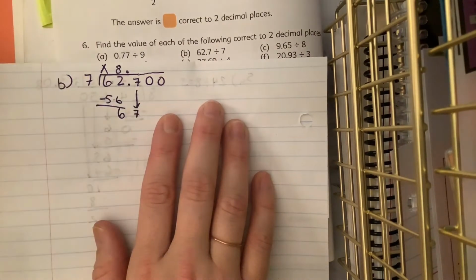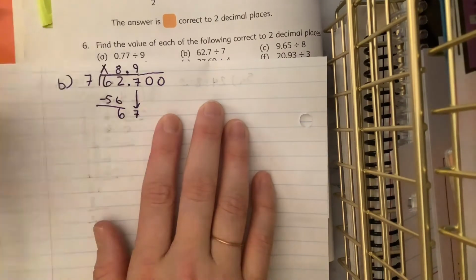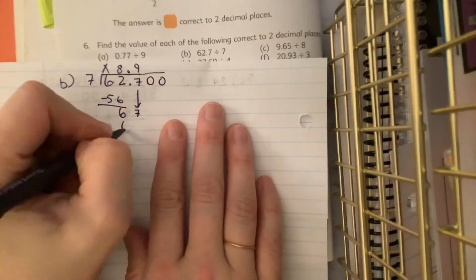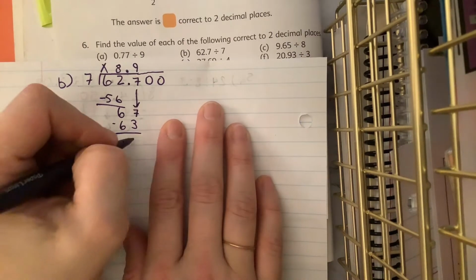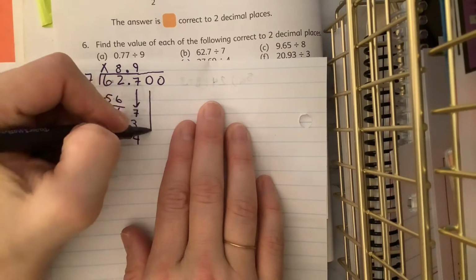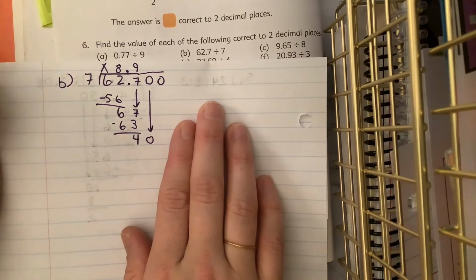And bring down our 7. 7 goes into 67 how many times? 9 times. 9 times 7 is 63. We subtract and get 4 and bring down our 0.